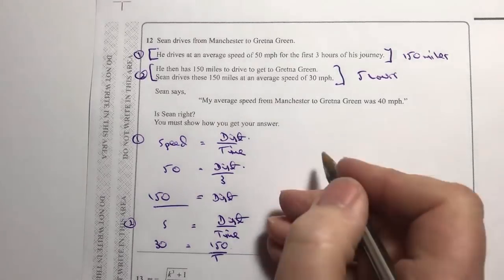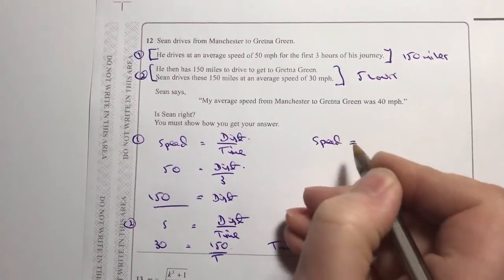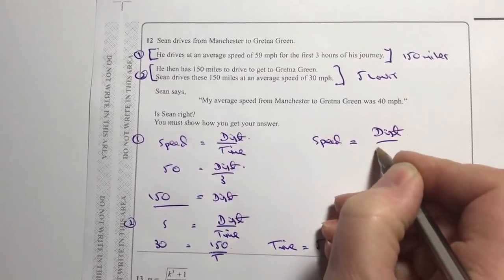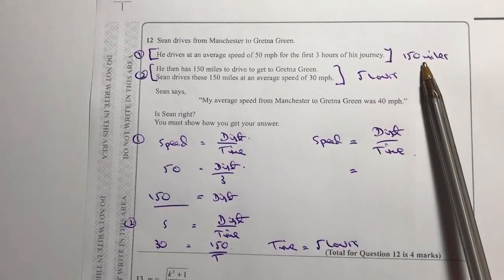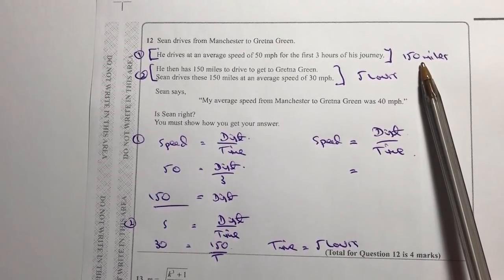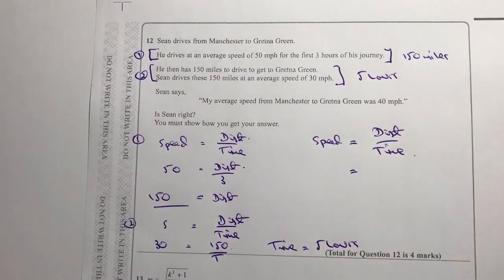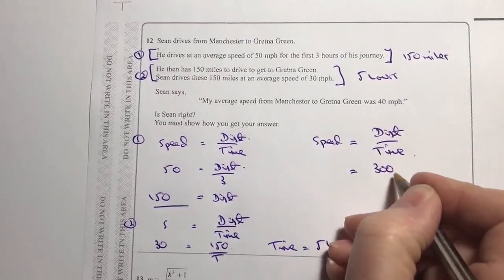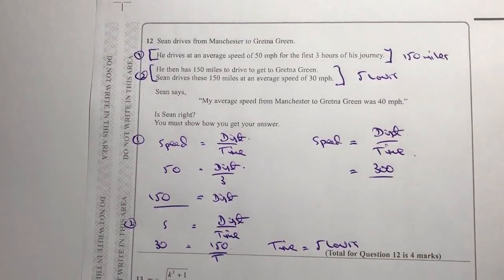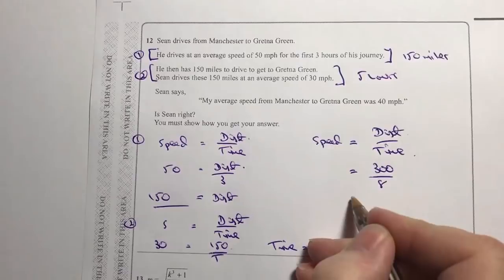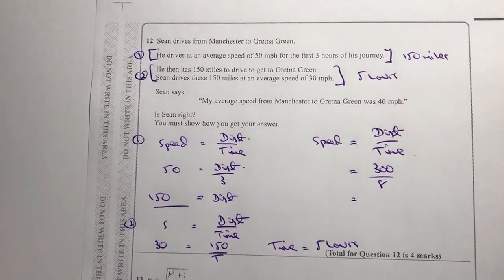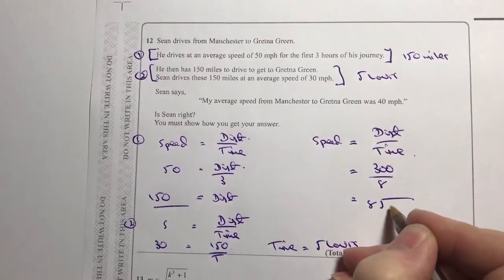Okay, so we've got speed again, which we're going to work out, equals distance divided by time. The distance that he's driven has been 150 miles in the first 3 hours of his journey, and then another 150 miles, so he's actually driven a total of 300 miles. And the time it's taken him has been 5 hours for the second bit and 3 hours for the first bit, which is 8 hours. So 300 divided by 8. Well, there are ways of doing this. The way I would do it is as a short division.